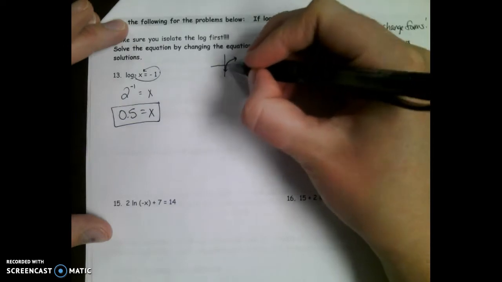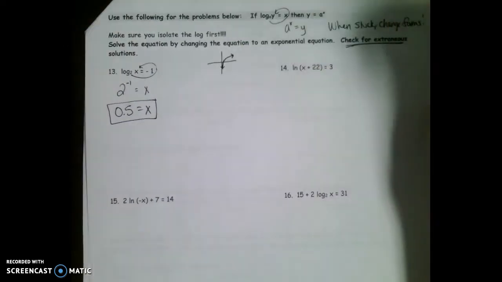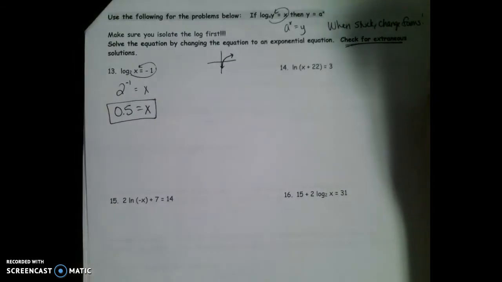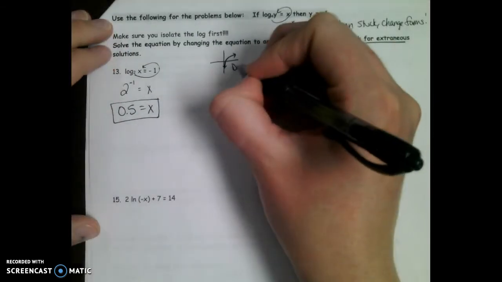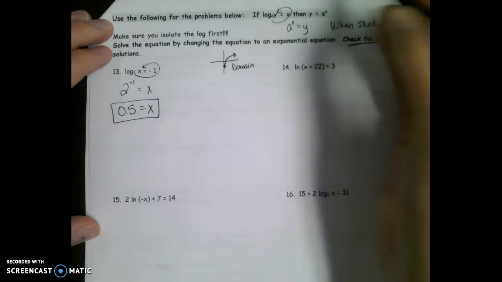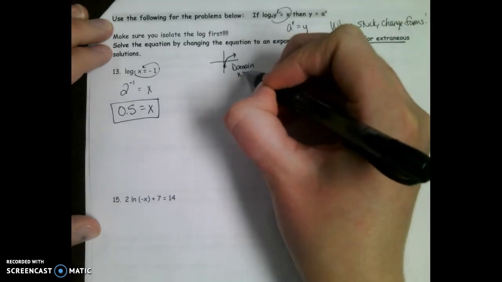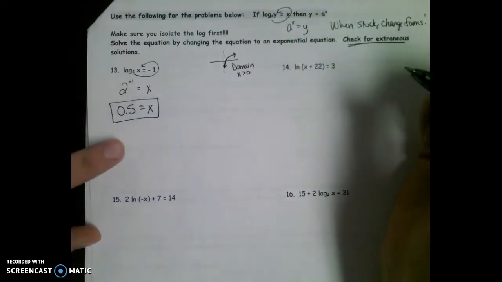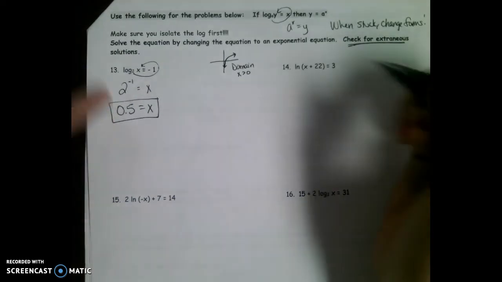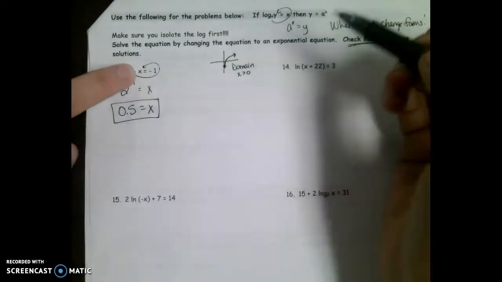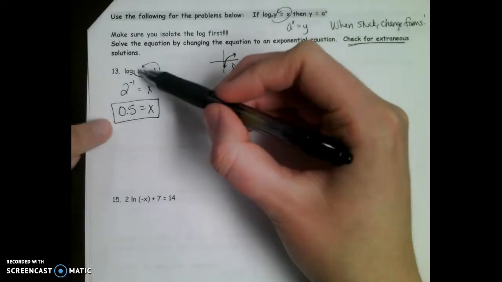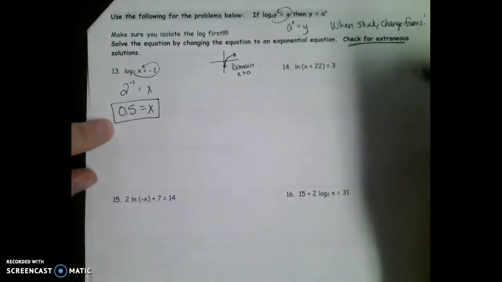So this graph is getting closer and closer to an x value of 0, but it can't be 0 and it definitely can't be negative. The domain, the x values for logarithmic functions, are x is greater than 0. So you have to have a number inside the log bigger than 0. 0.5, that's positive, that one's good.